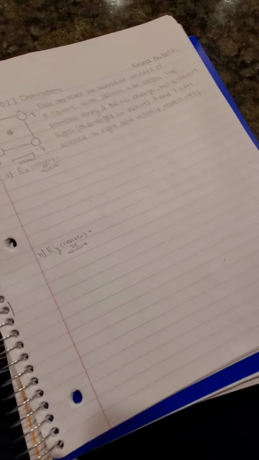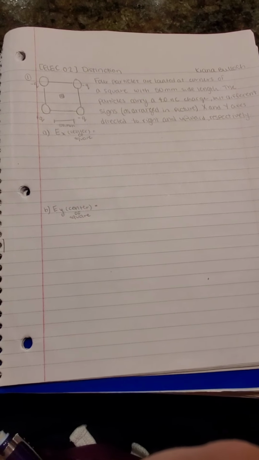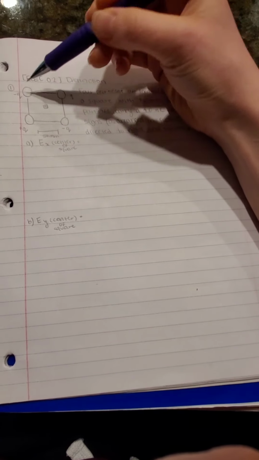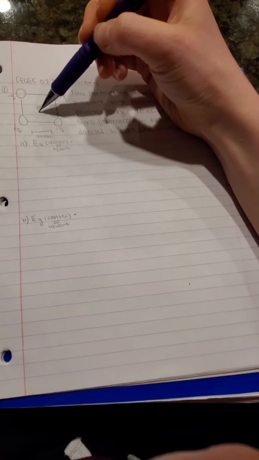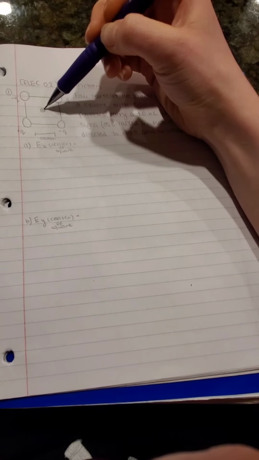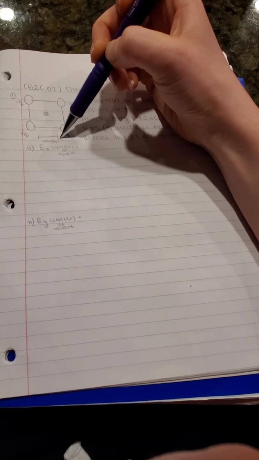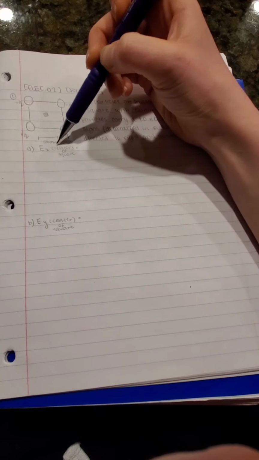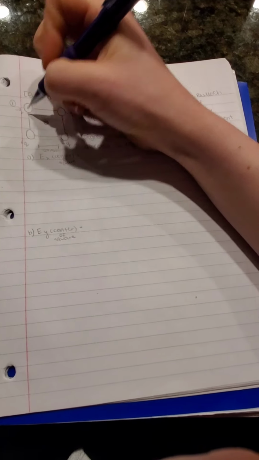Okay, so this is for the electric field distinction, and I have 4 particles, 3 of which are negative and 1 which is positive. I'm going to be measuring the electric fields from the center of the square, and the square's sides are 50 millimeters, so they're equal, because it's a square.